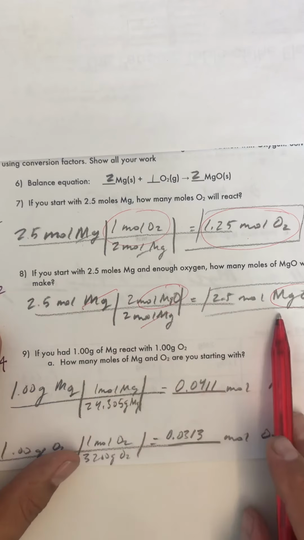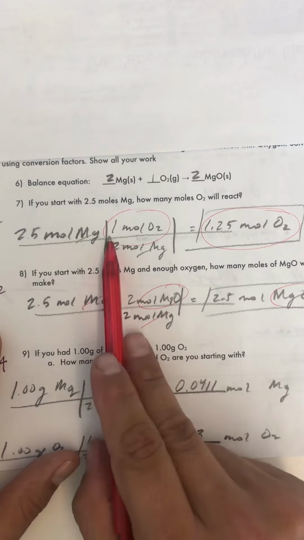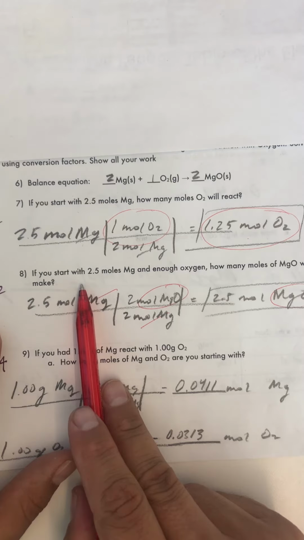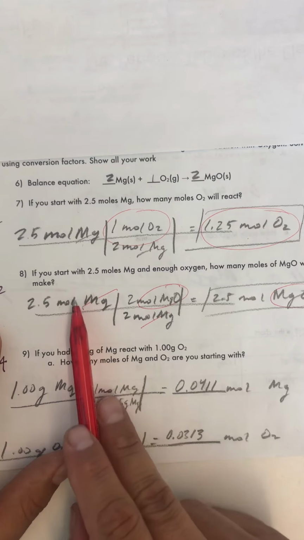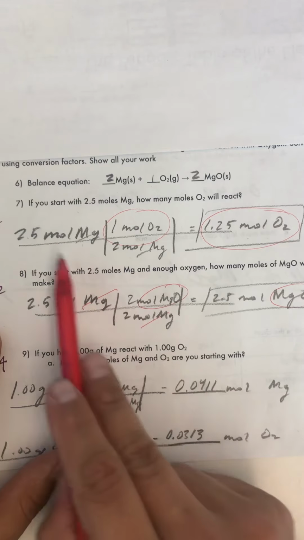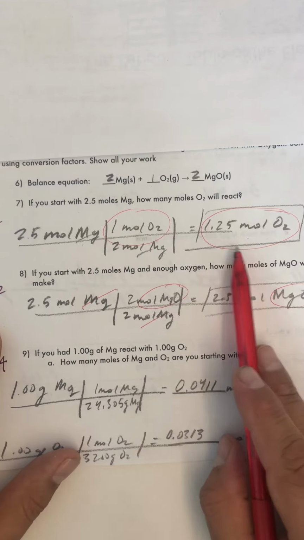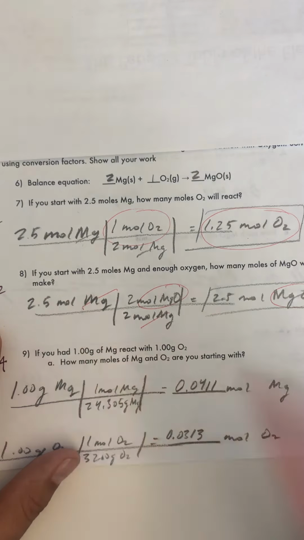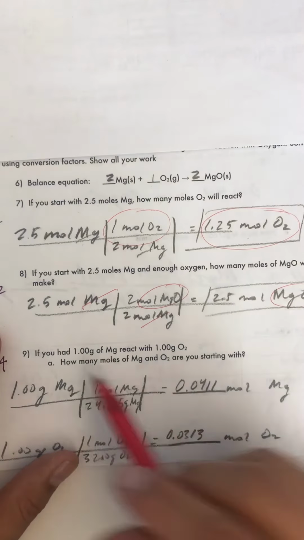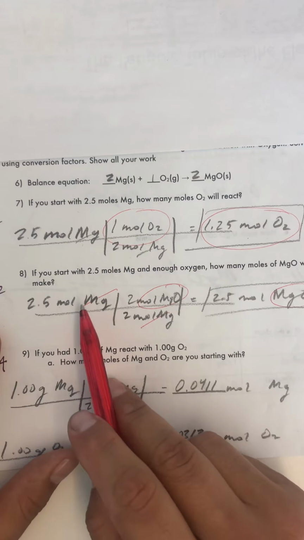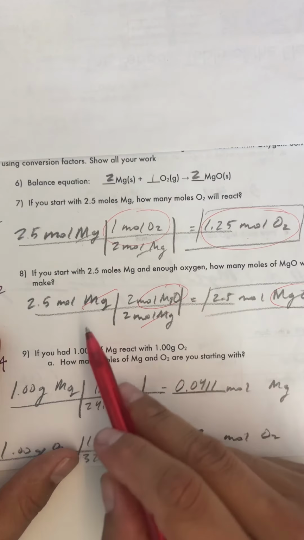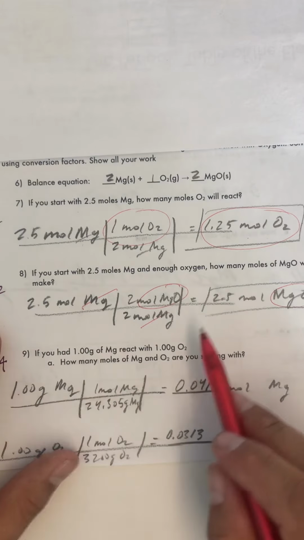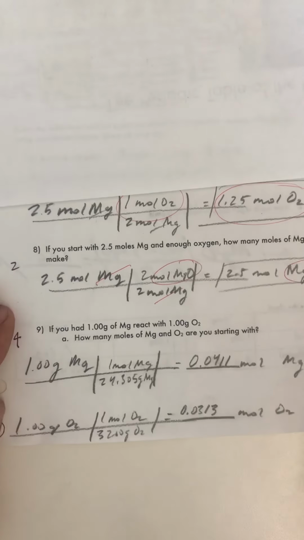So, if we stopped right here, you could see that if you had 2.5 moles of MgO, you're going to react with, oh, dang it. I'll continue. Here we go. Mistakes. I just want to show you that I'm human. Let's go to the next problem. I think we're okay. I don't want to get lost.